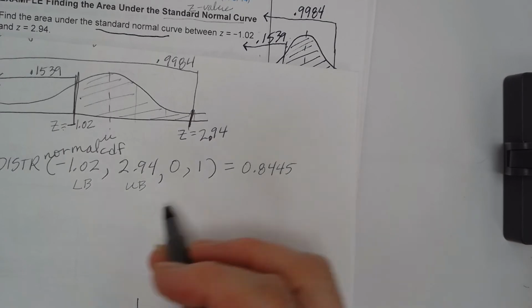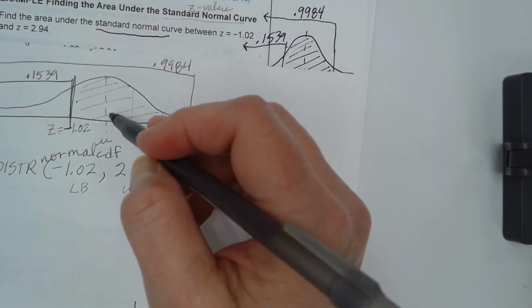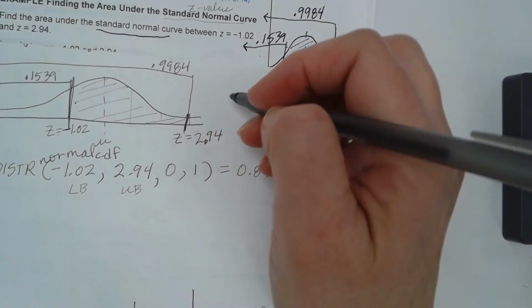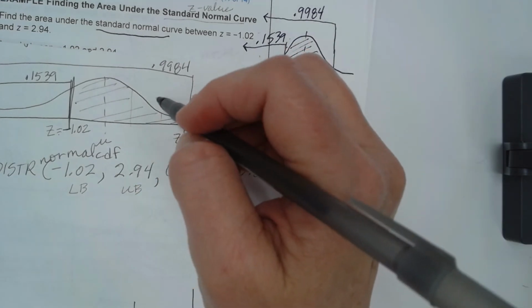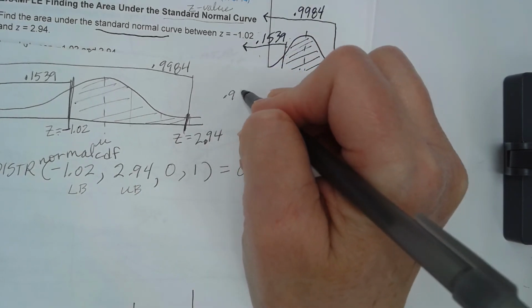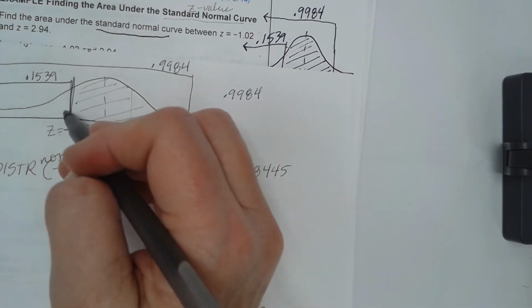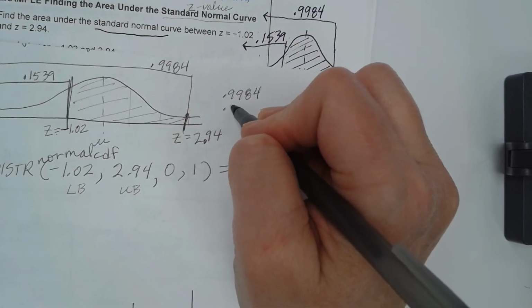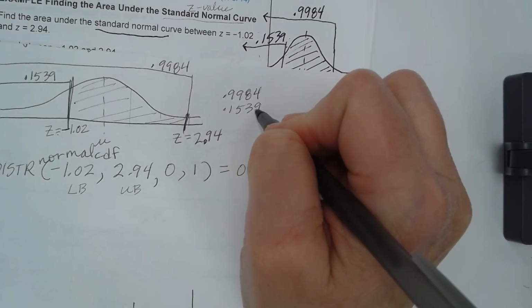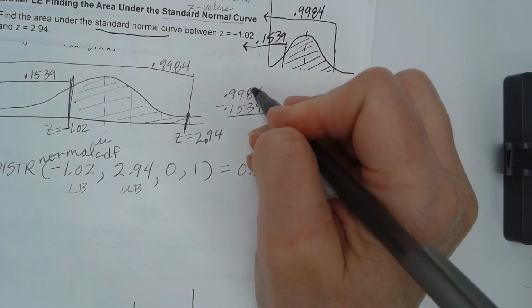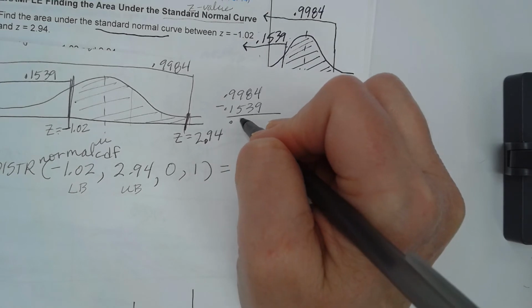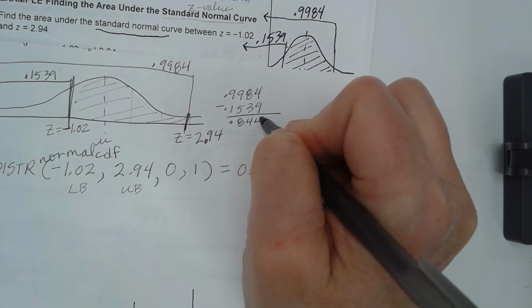So using the table, the area in between here is going to be 0.9984 minus this little piece over here, 0.1539. When you subtract those, what do you get? 0.8445.